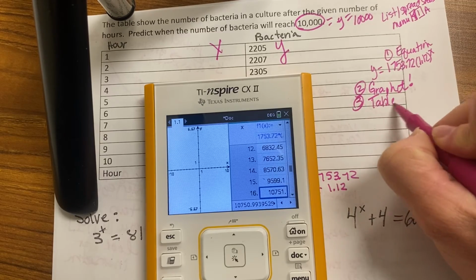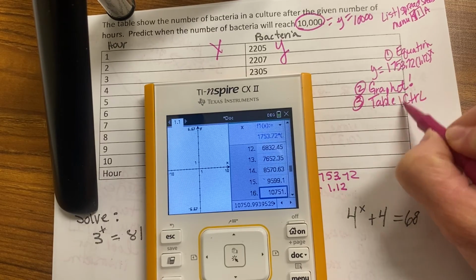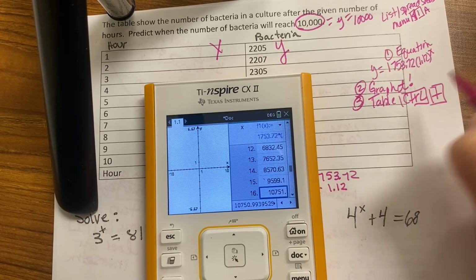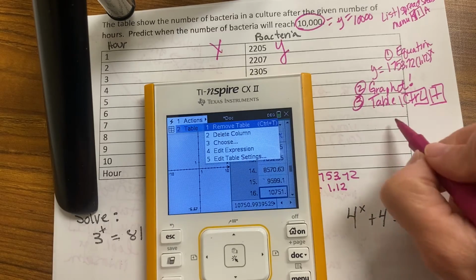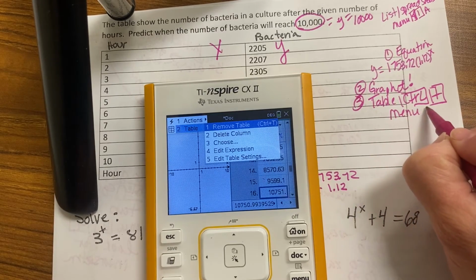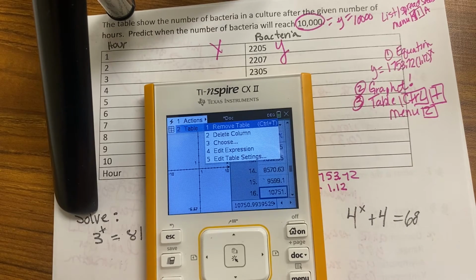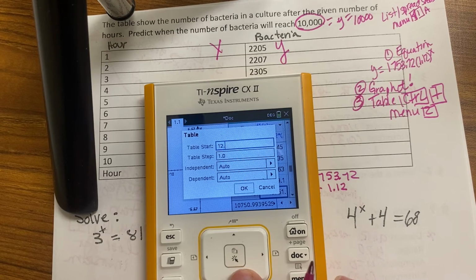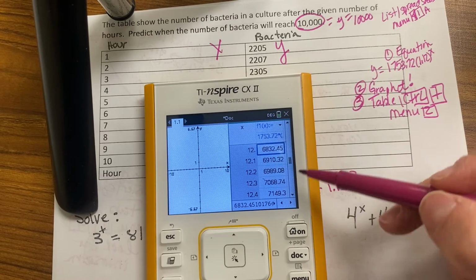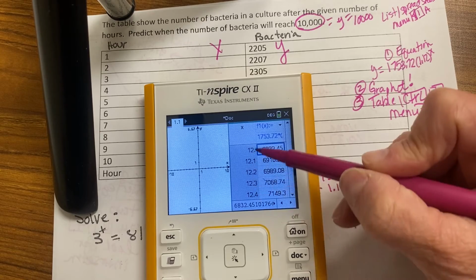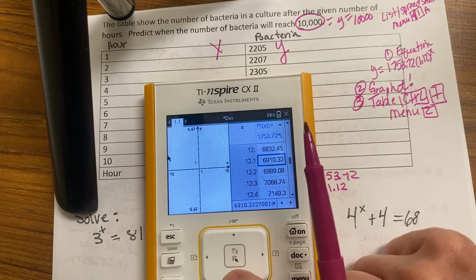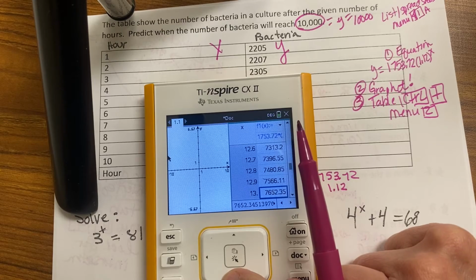So we went to a table, which was Control T. So what we're going to do, we're going to hit Menu. We're going to hit number 2 for Table. And then we are going to edit the table settings, which is number 5. And I want to change my table settings to 0.1. And so this is going to get my time to the tenths. So I should be able to get a little bit more accurate.